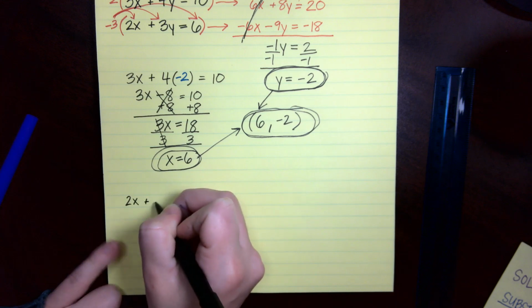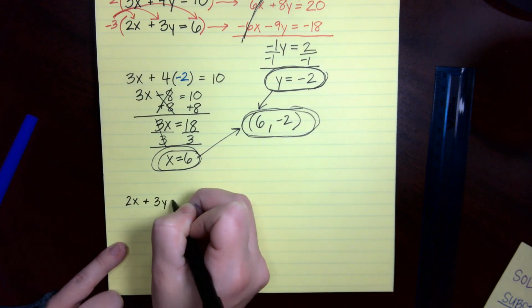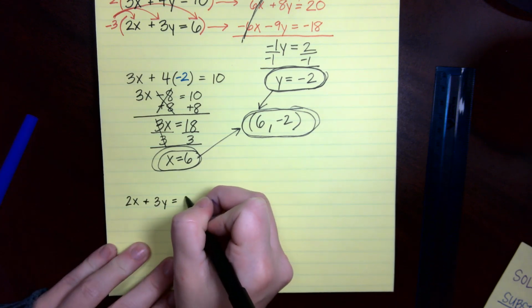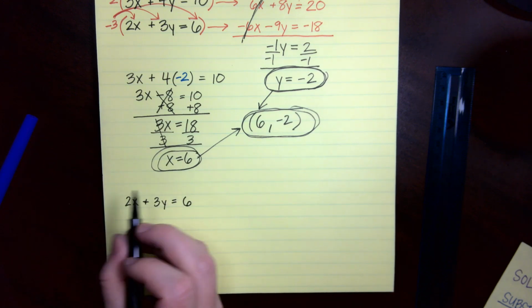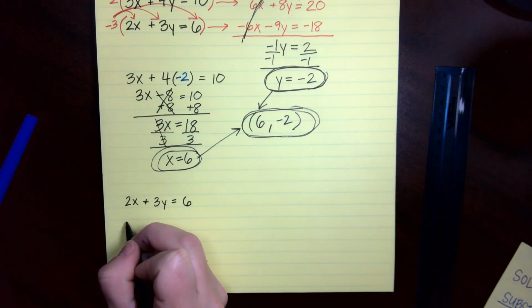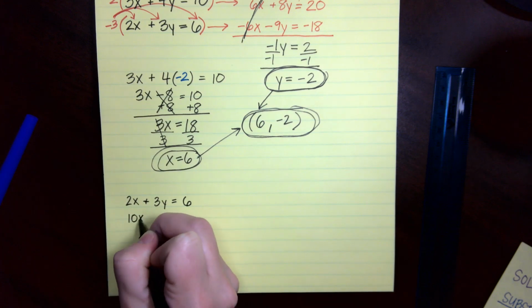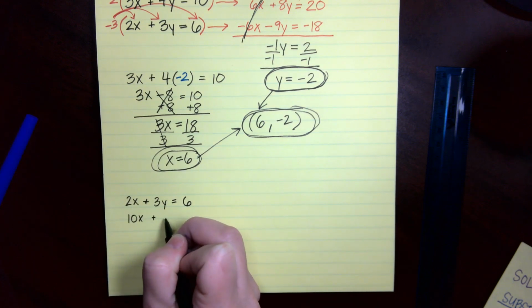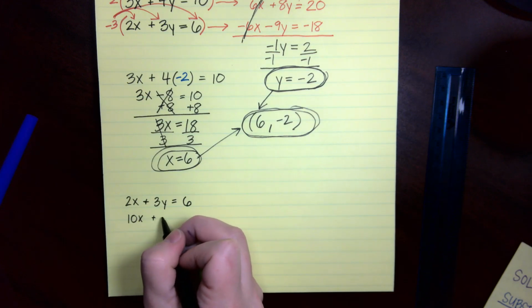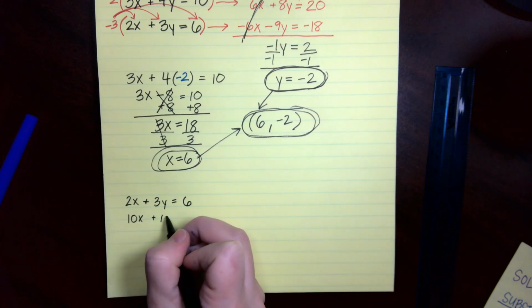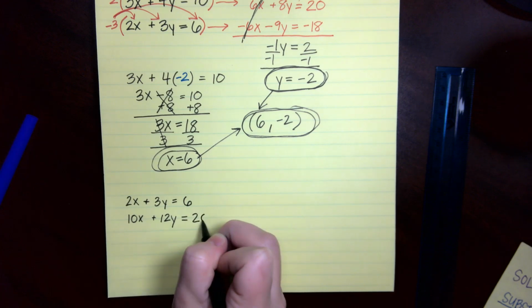2x plus 3y equals 6. And let's do 10x plus 12y equals 20.